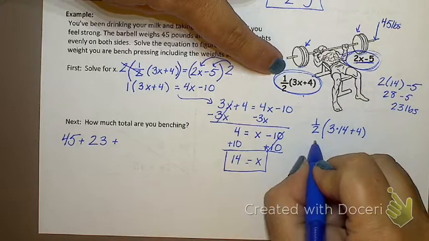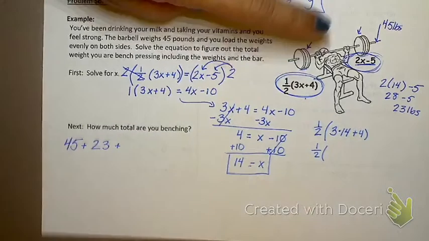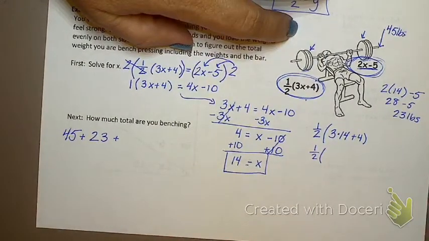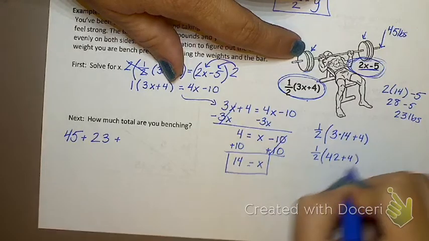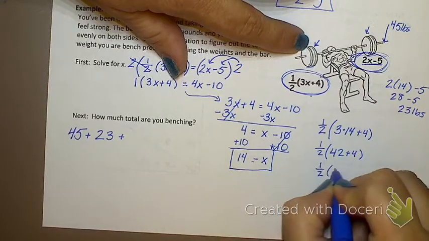What is 3 times 14? 14 and 14 are 28. 42. Plus 4. What's 42 plus 4? And half of 46.